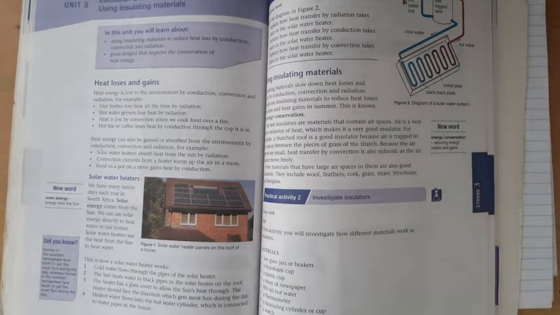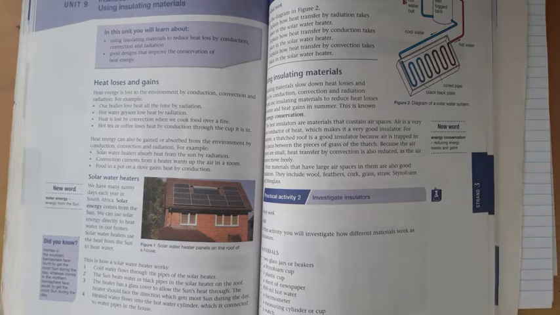So therefore, scientists are always going to look for ways to preserve energy, because it's either going to be transferred into something else and lost into something else. So we are going to have heat losses as well as heat gains. So if you look on page 124, it says that heat energy is lost to the environment by conduction, convection, and radiation. So for example, our bodies lose heat all the time by radiation because we radiate the heat off of us. It says hot water geysers lose heat by radiation.